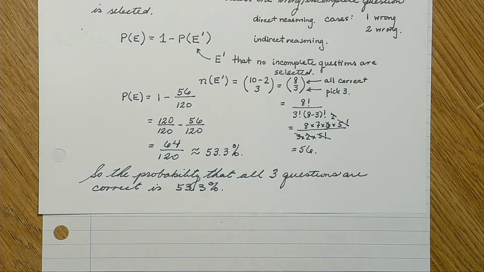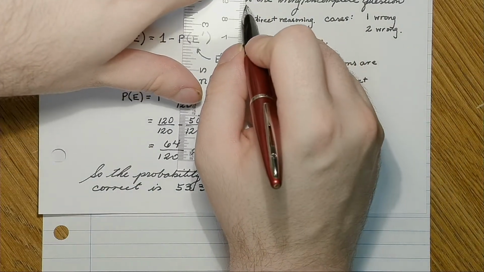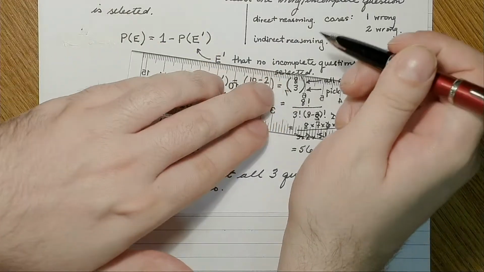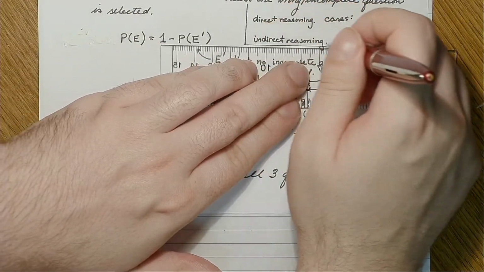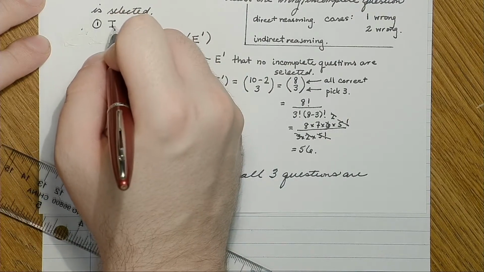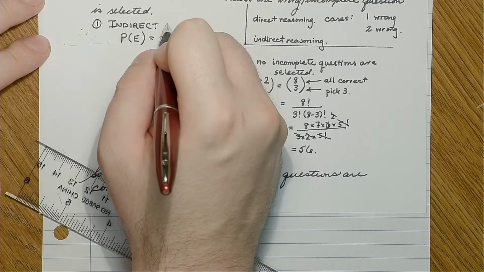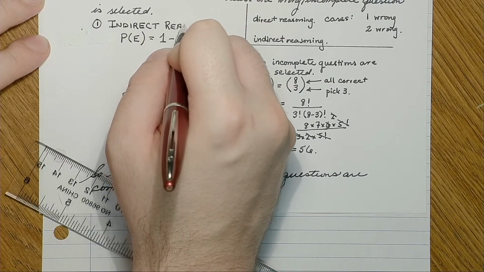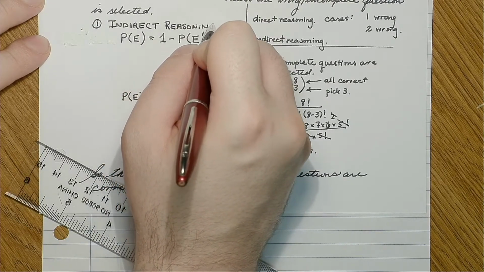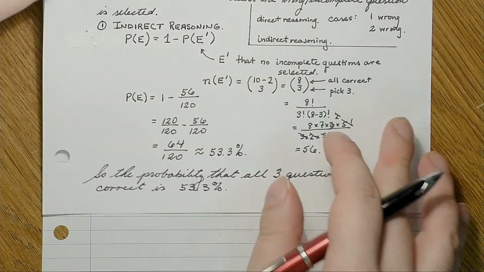Okay, so that was doing it using indirect reasoning. Some people might not have done it that way, using indirect reasoning.